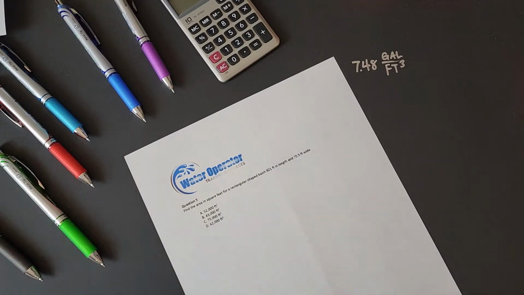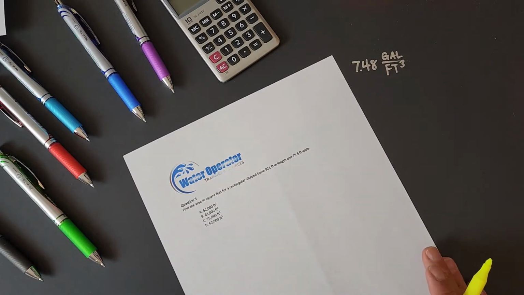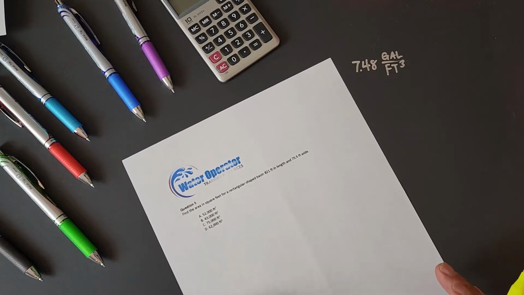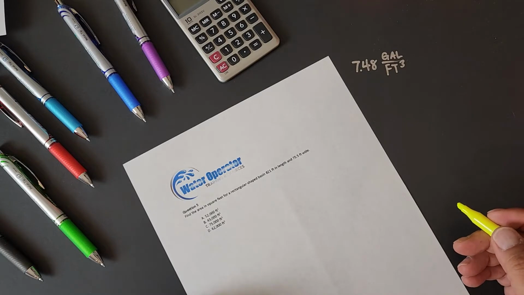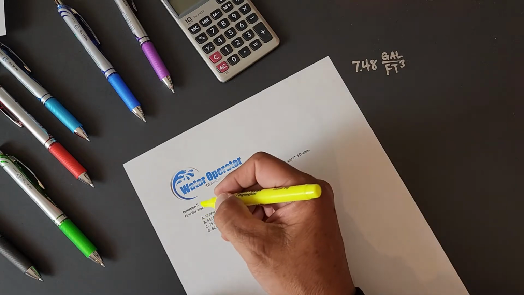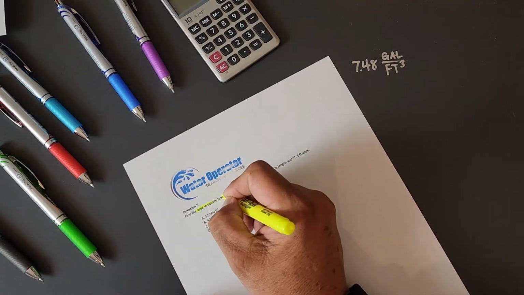Question number 5. Find the area in square feet for a rectangular shaped basin, 821 feet in length and 75.5 feet wide. We want the area in square feet.